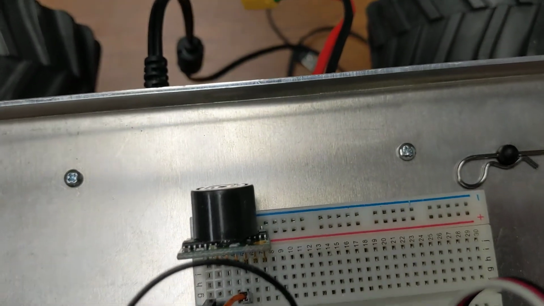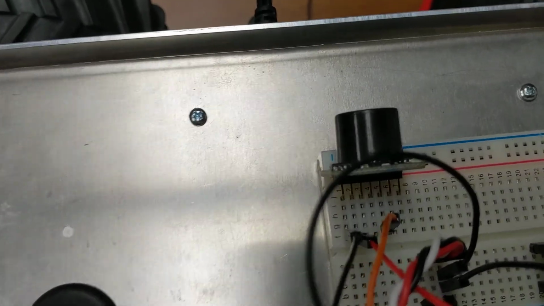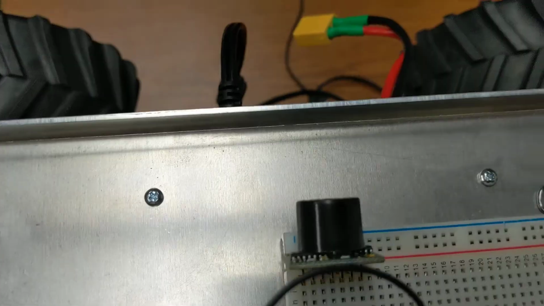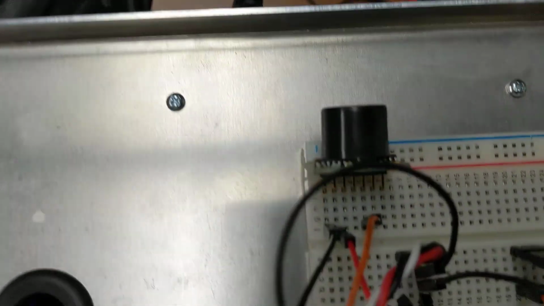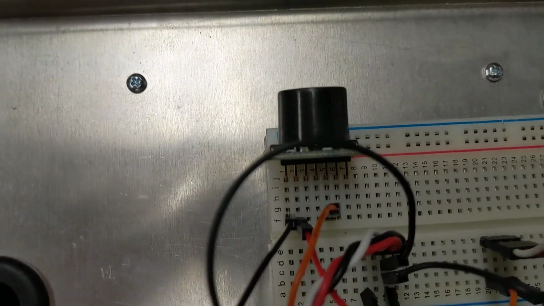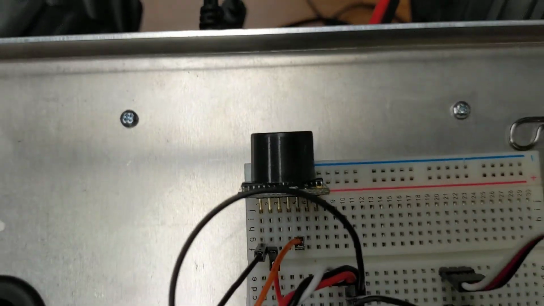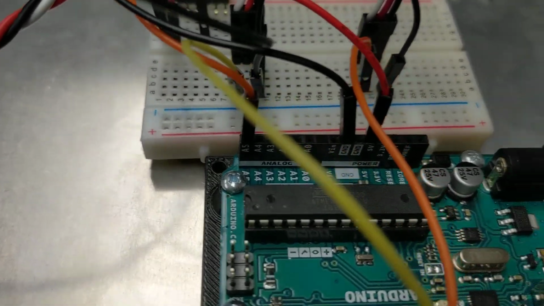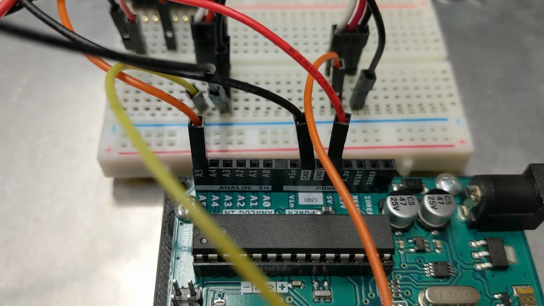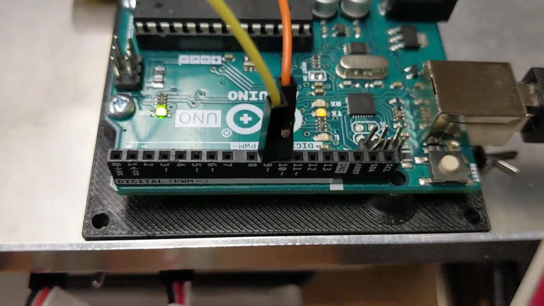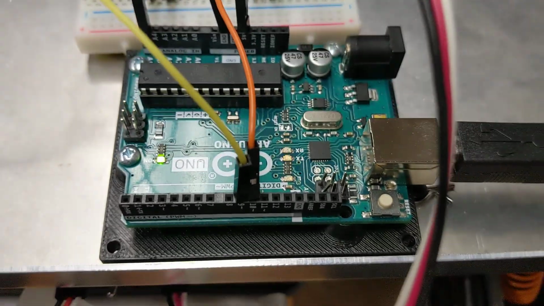So on the MaxBotix ultrasonic sensor, this is ground. This is power. You do have to power this device, which is this red cable here. And then this orange cable is the 3rd pin from the right, and that's connected into A5. So you see A5. Then you see power and ground, and pins 9 and 10 for my 2 servo channels.